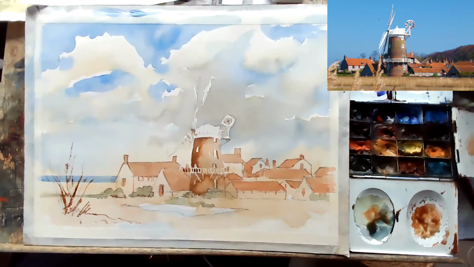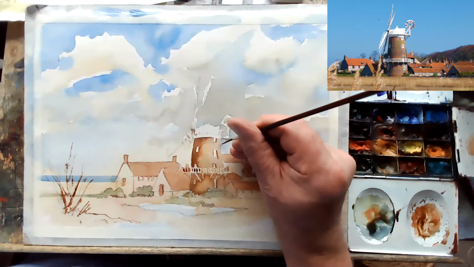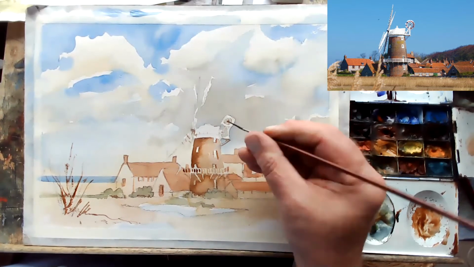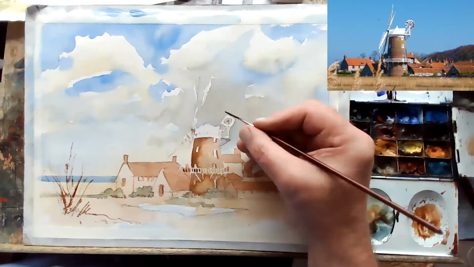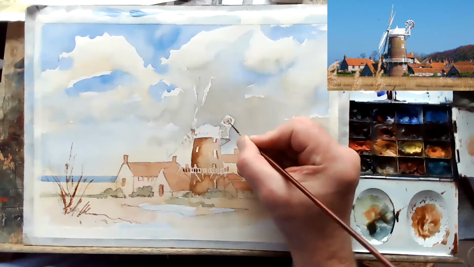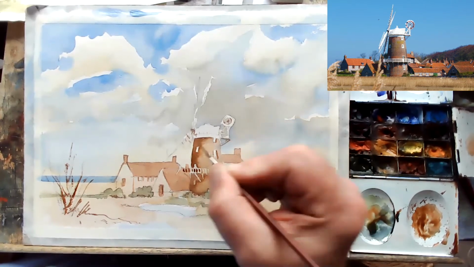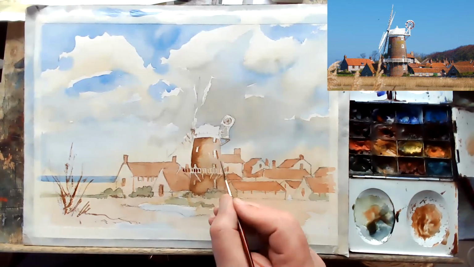Just could strengthen up a couple of things like those. Don't want to put too much on. Don't want to mess it up now.